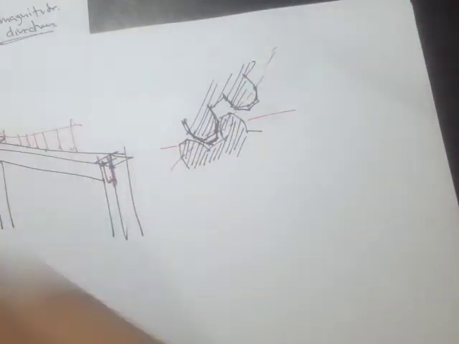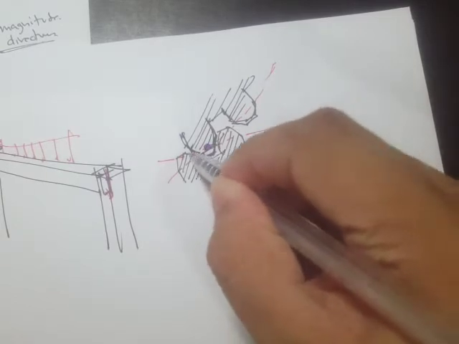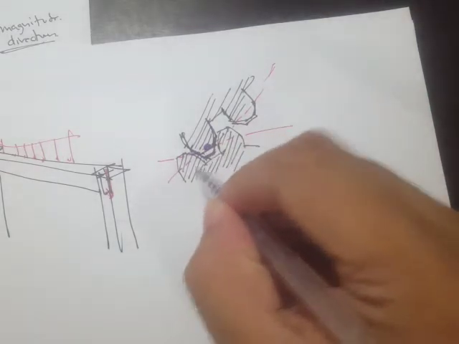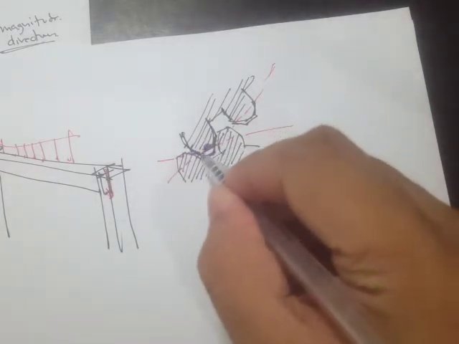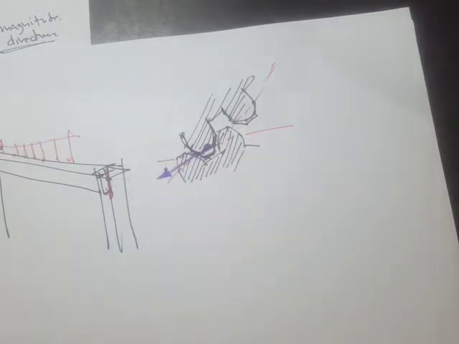The forces are transferred from this gear to the other gear by point contact. Let's say this is the force. This force is a concentrated force.